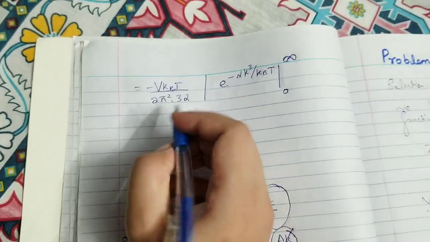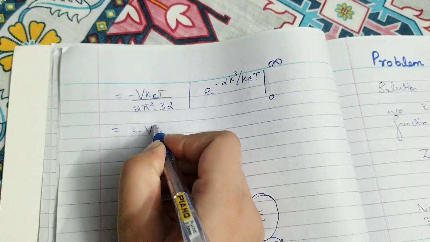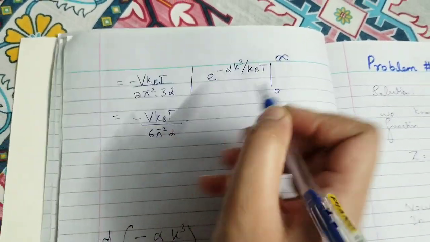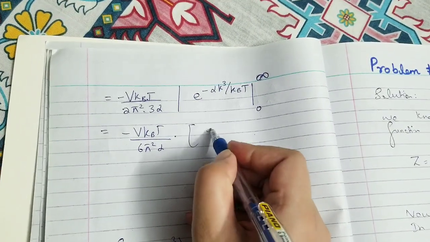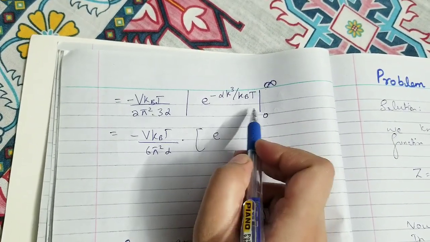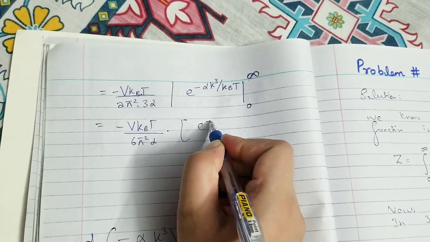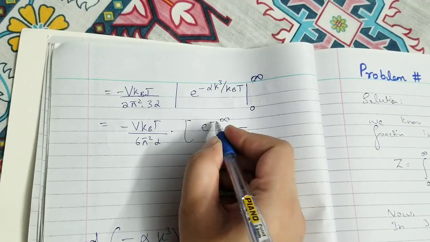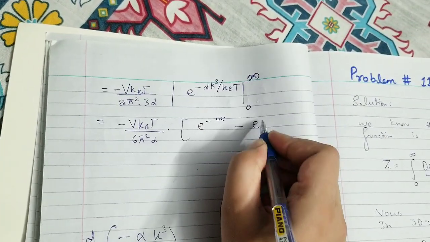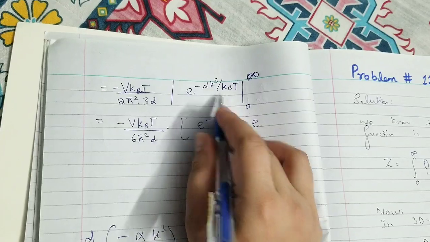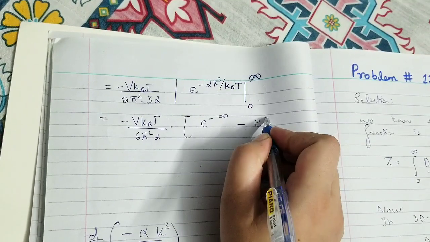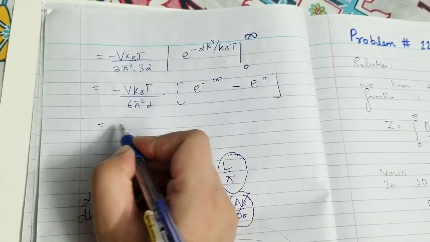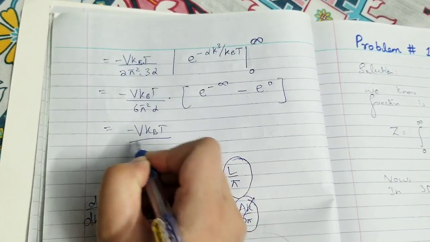This is the integration, and the limits of integration are 0 to infinity. Okay, let us simplify it further. Minus v kbt divided by 3 times 6 pi square alpha. Now we'll put the limits of integration. We'll put these values in place of k here. So it's e to the power minus infinity, simply because infinity will multiply with the whole quantity to make it infinity. The negative sign cannot be omitted, it will be written right as it is, and in place of k we'll write 0, and 0 will multiply with the whole quantity to make it 0. With 0, plus and negative sign is irrelevant to mention, that is why I have not mentioned it here.